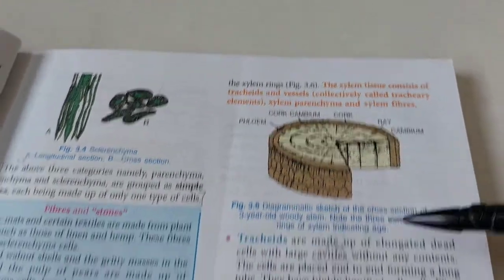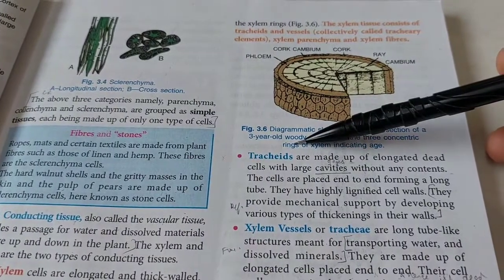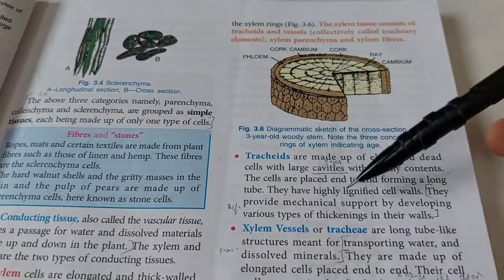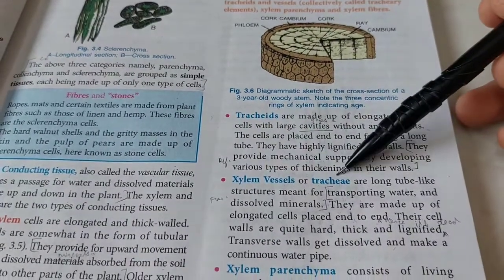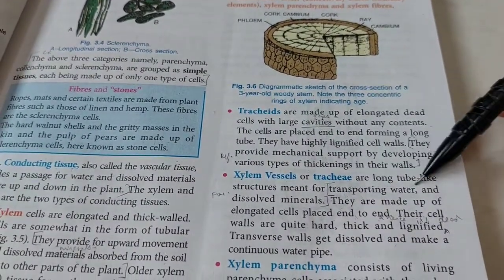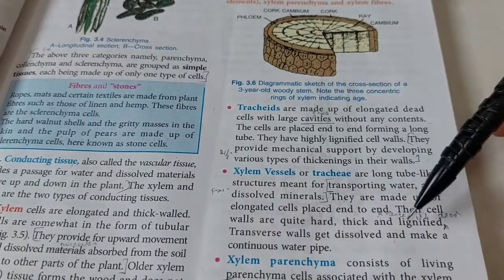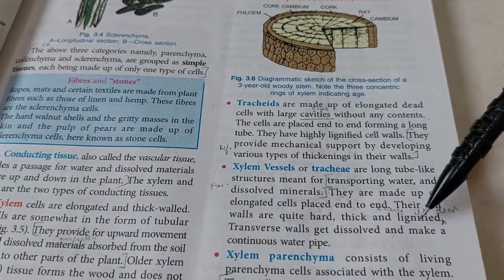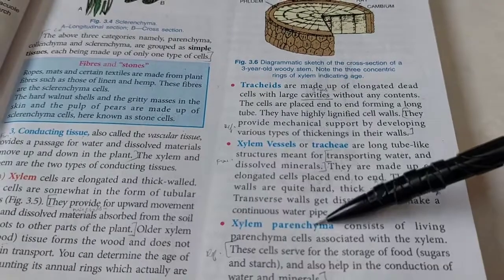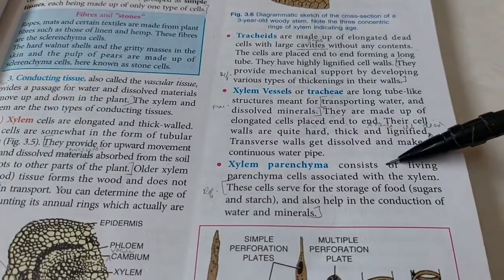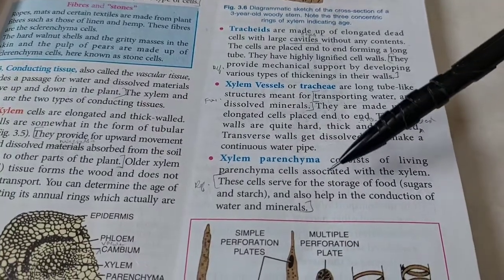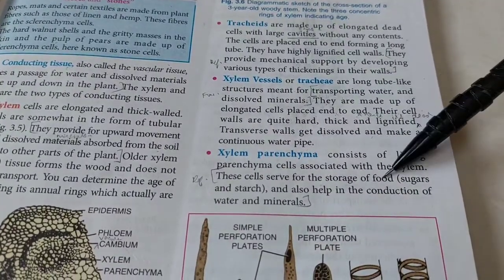And they are made up of four types of cells. Tracheids, they are dead. They also provide mechanical support. Tracheae or xylem vessels, they help in transporting water and dissolved minerals, even though they are dead. Their cell walls also have lignin. Xylem parenchyma is the only alive cell here. So apart from transportation of water, it has an additional function, like parenchyma. So remember, storage of food.